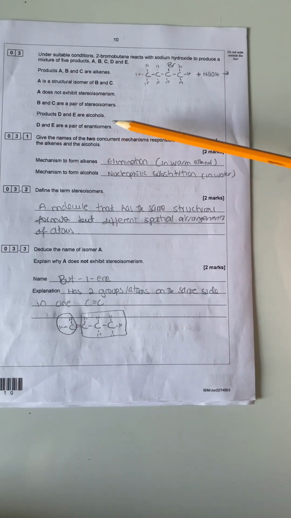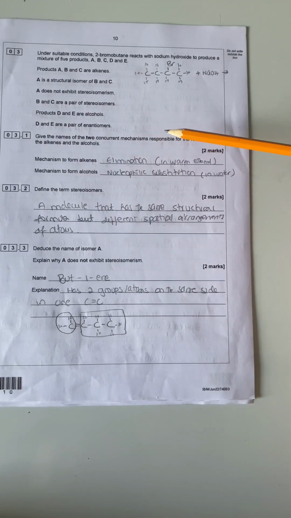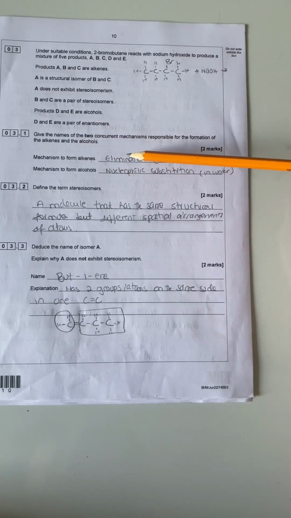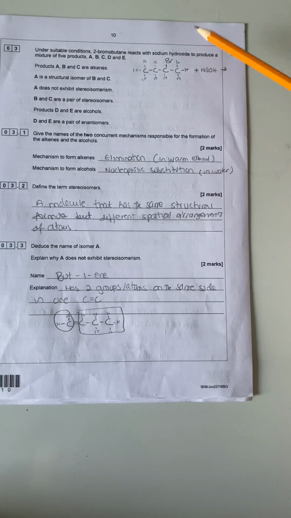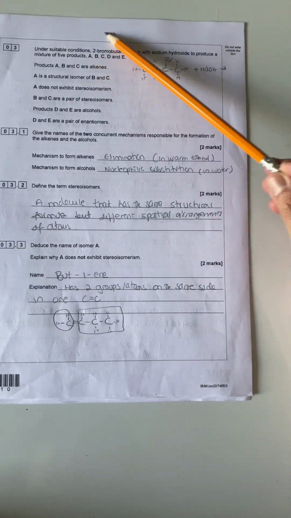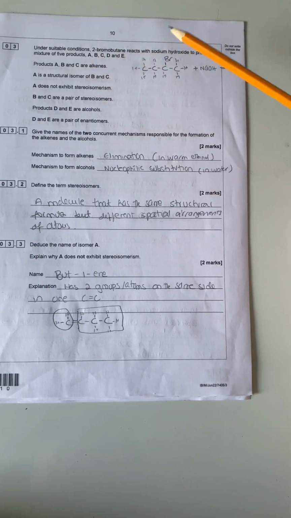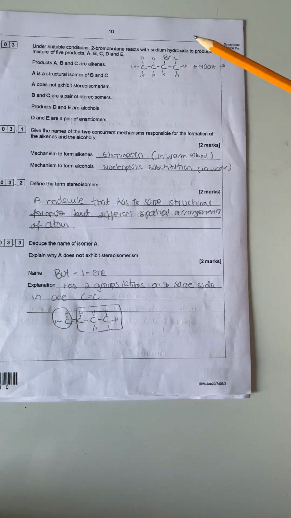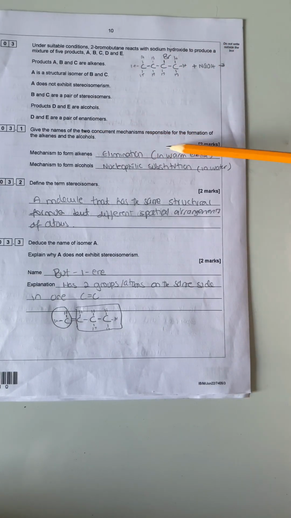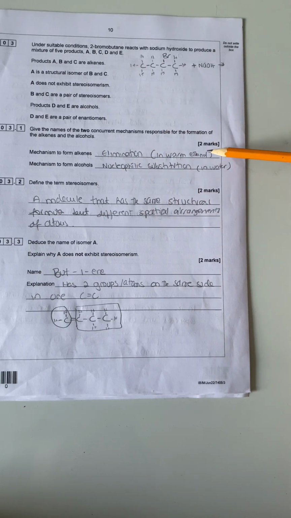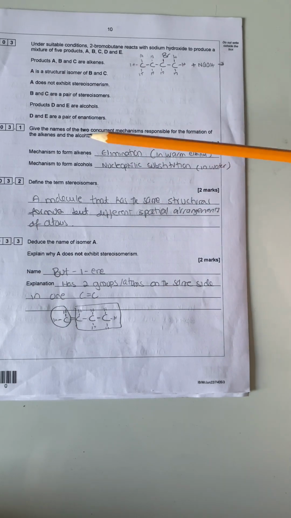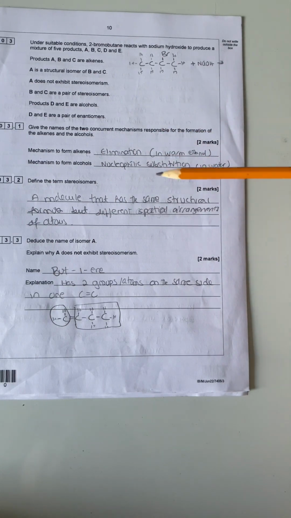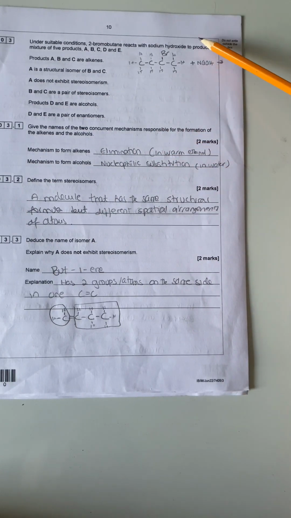Give the names of the 2 concurrent mechanisms responsible for the formation of alkenes and alcohols. So for alkenes, it's called elimination, because you have the bromo, which is a haloalkane. You need to know this reaction. It reacts with sodium hydroxide in ethanol, and then it undergoes an elimination reaction. So you warm it in ethanol. The mechanism for forming alcohols is a nucleophilic substitution reaction. So that's aqueous sodium hydroxide.